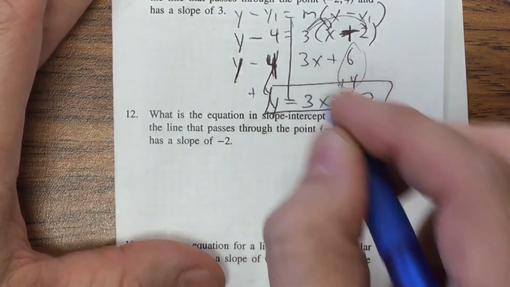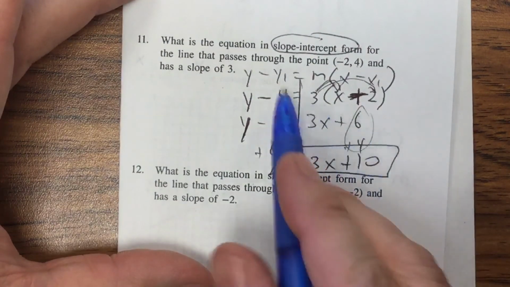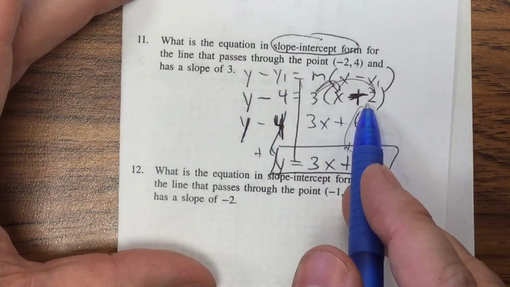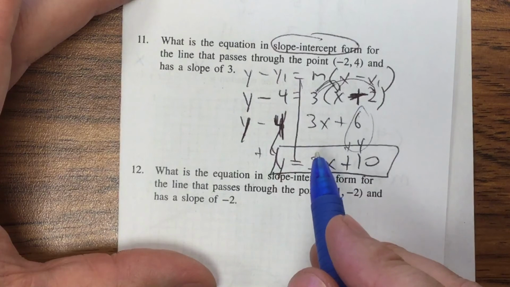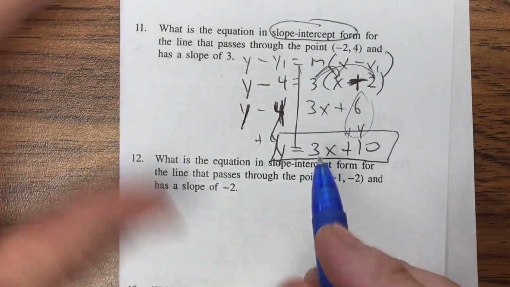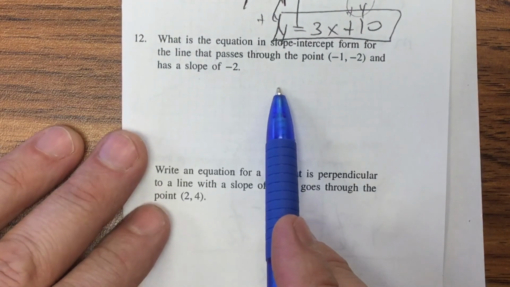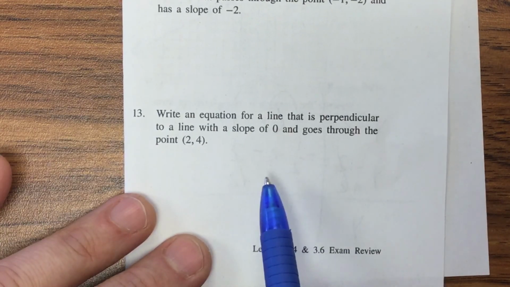And I want you to practice. You can type this in the calculator, and type your point slope version in the calculator, make sure they match. That way you can catch if you made a mistake or not. Okay? You will do this one on your own. It's the same as number 11. And I will do 13 on the next video.